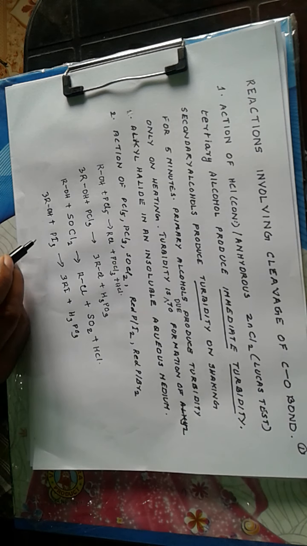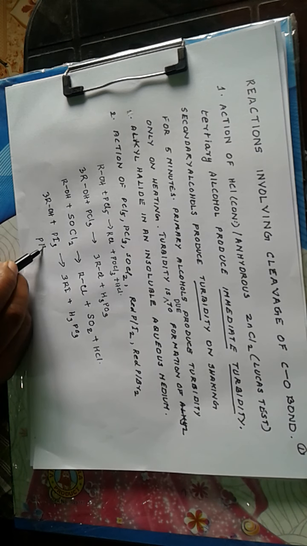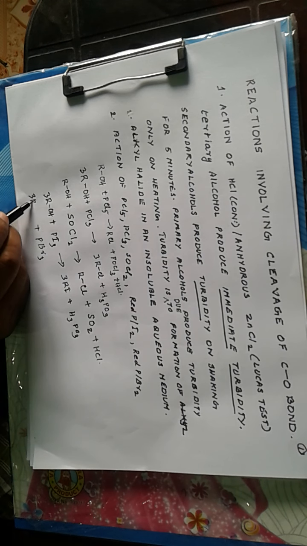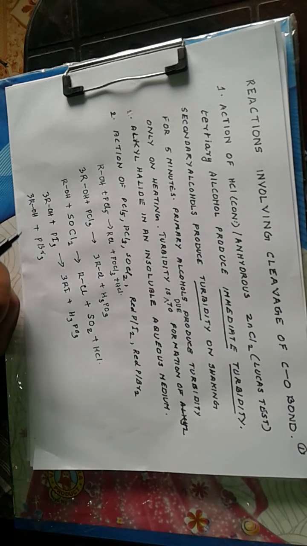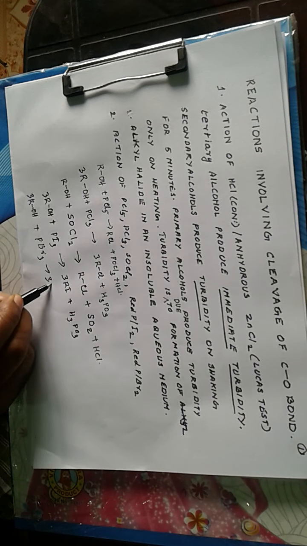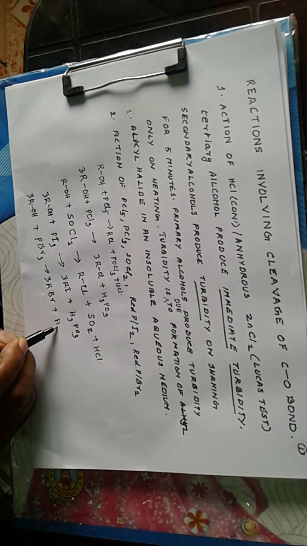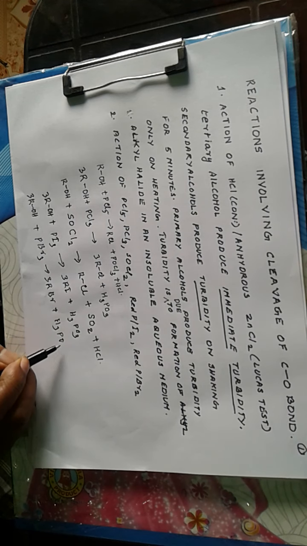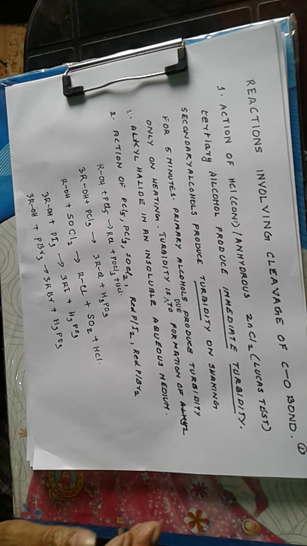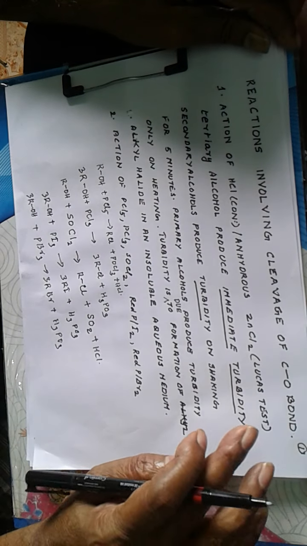Now similar is the reaction with red phosphorus and bromine. PBr3 will be reacting with 3 ROH producing 3 RBr and H3PO3. So I think I have written down these points.